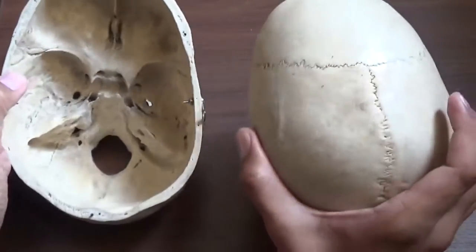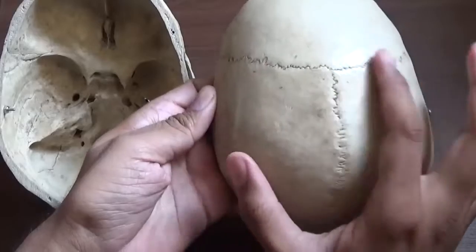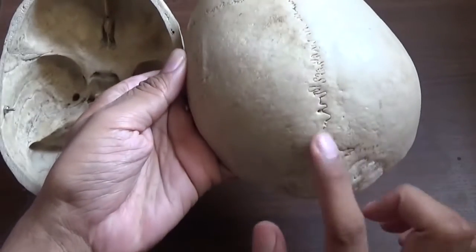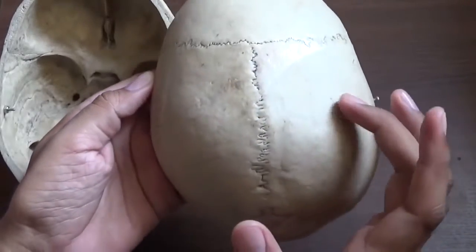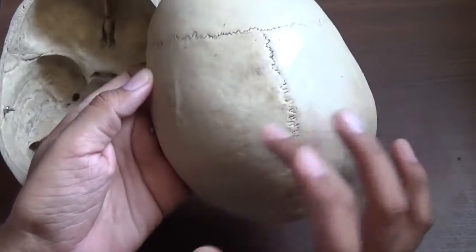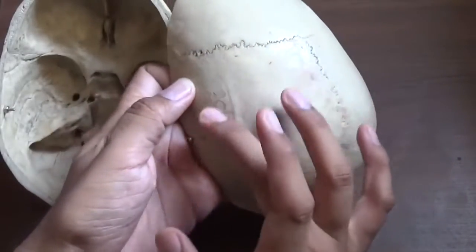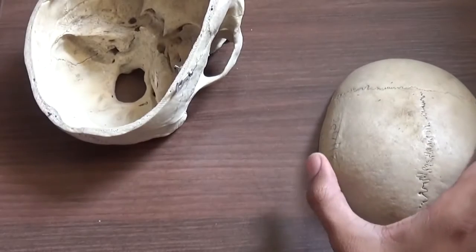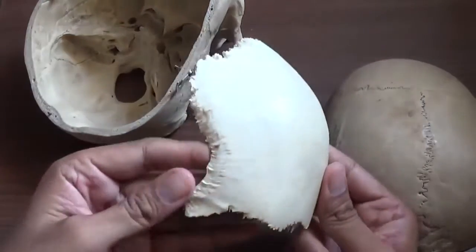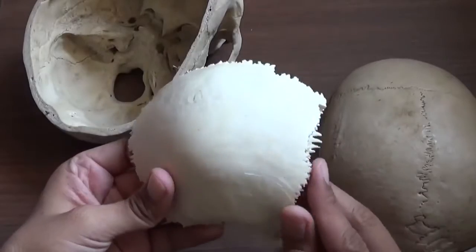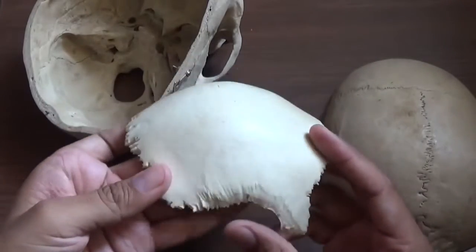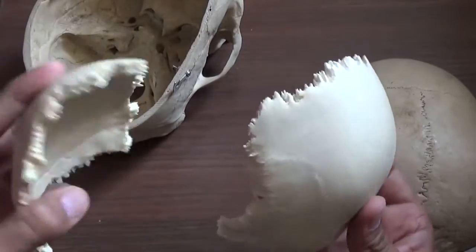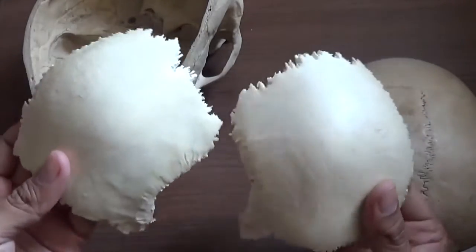Number 1, you can see over here, this is the superior view, and these are the sutures, right? So this is the coronal suture, this is the sagittal suture, this is the lambdoid suture. So these 2 bones in the parietal region, right, in the scalp, these 2 are the parietal bones. Now let me show you separate parietal bones. These are quadrilateral bones, which have serrated margins, and they contribute to form part of the vault of the skull, and the serrations are because of the sutures. So you can see over here, these 2 are the parietal bones. So they are paired bones.